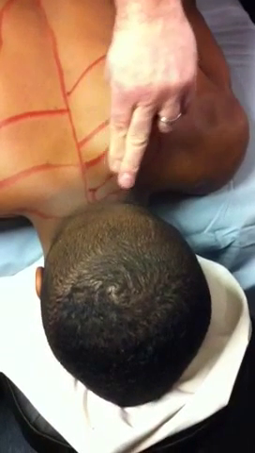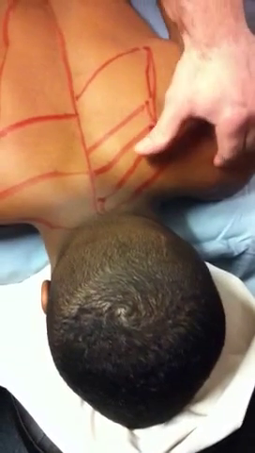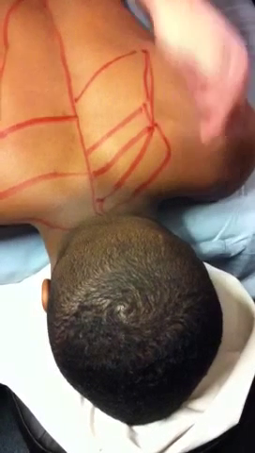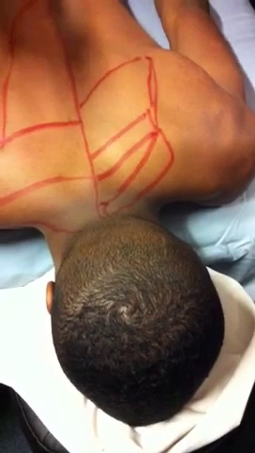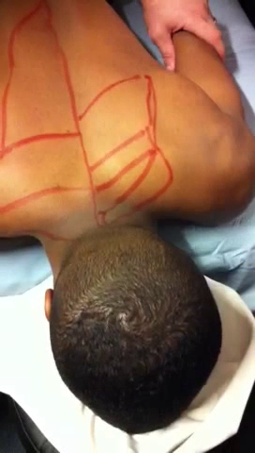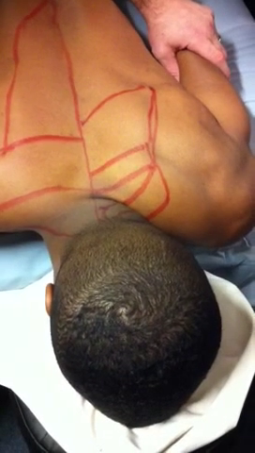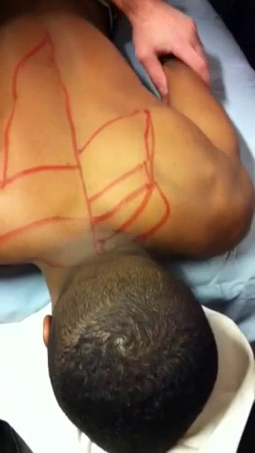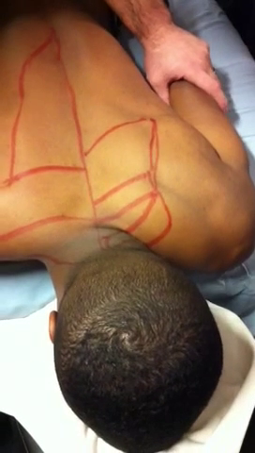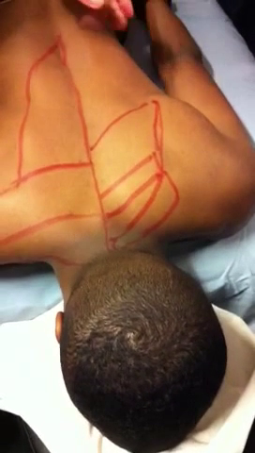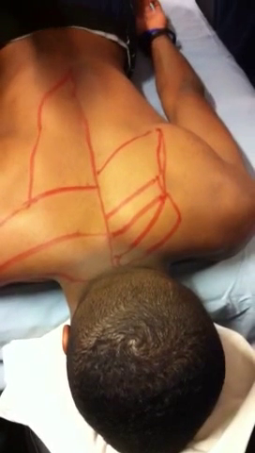Stripping of the levator scapula is in this direction, and cross fibers is this direction. When you contract the levator scapula, we elevate the scapula. That's the main action of the levator scapula.